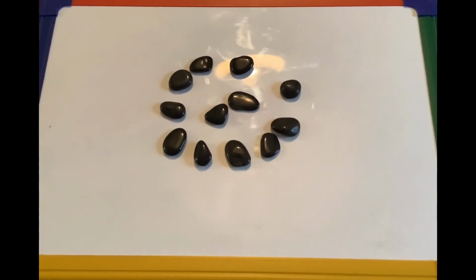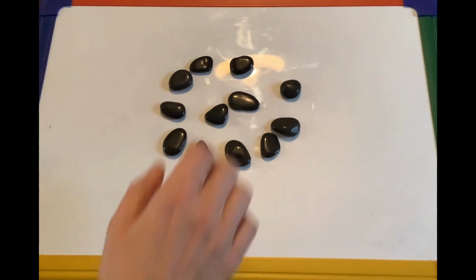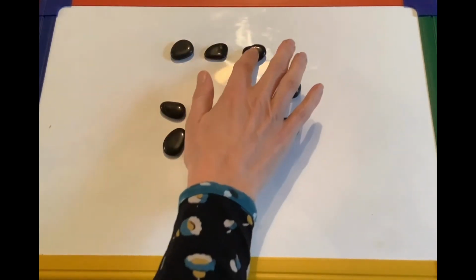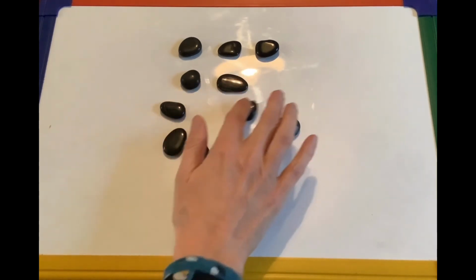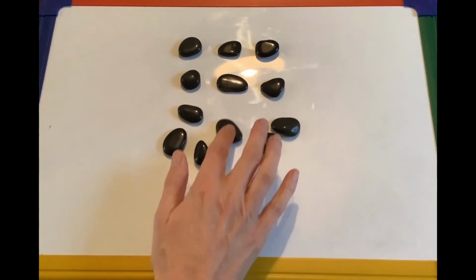One thing I'd like you to do when you're making your arrays is try and find a set of 12 similar things and then see how many different arrays you can make with that 12. So I found these shiny pebbles. I'm not sure what these were ever for. Now I'm going to put them in rows of 3 to start with.